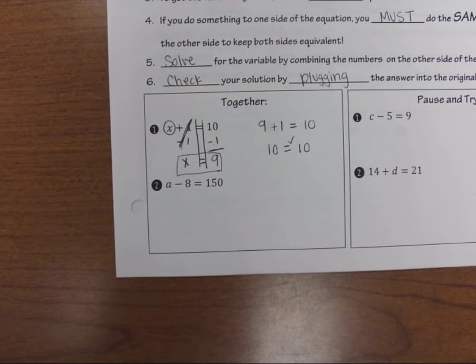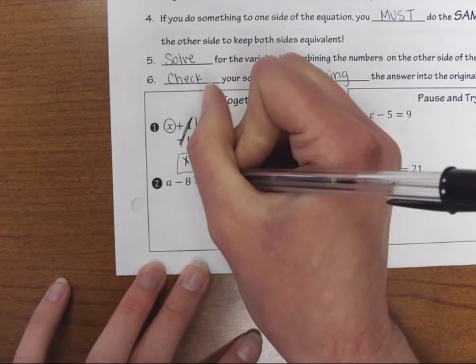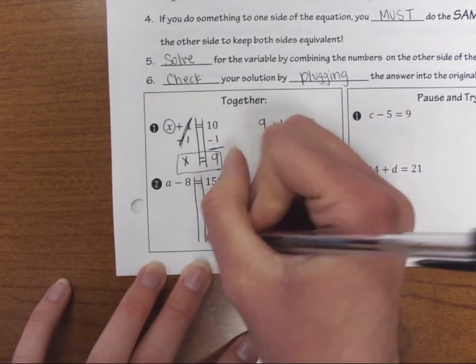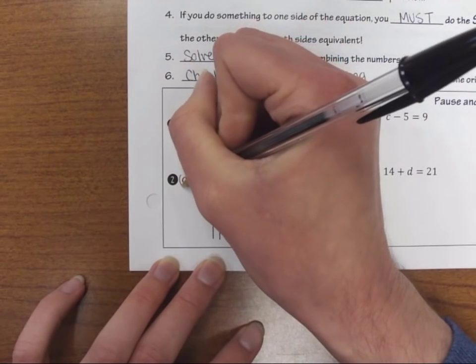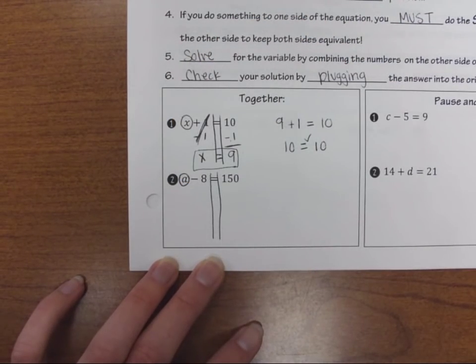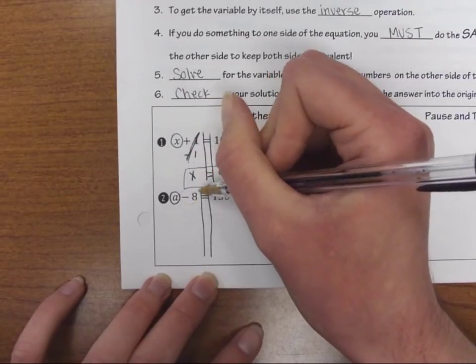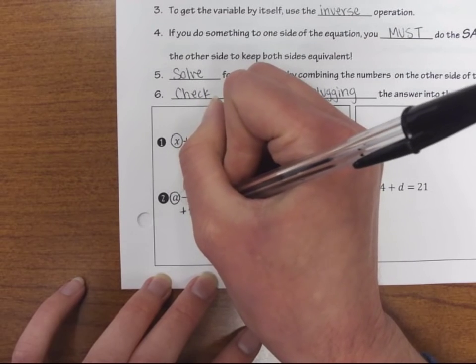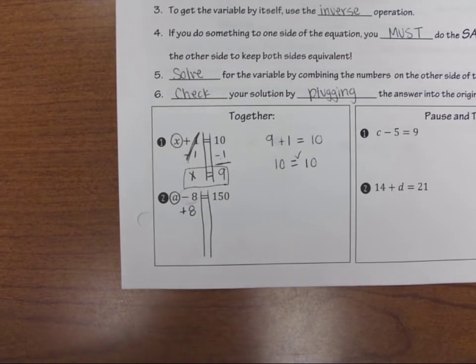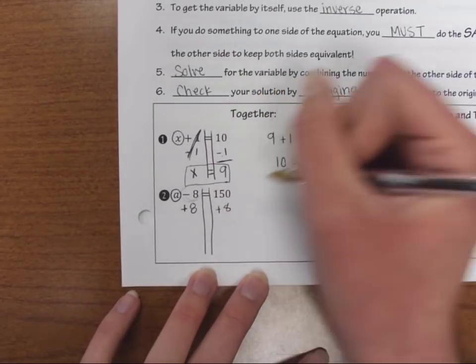Okay, let's try number 2. So I'm drawing my railroad tracks right down like that. I'm going to circle my variable and anything attached to it. Again, this one's out in front, so it's just the a by itself. Now I want to do my inverse operation. So now this time I have a minus 8. So I want to do the opposite, and I'm going to add 8. Okay, if I'm subtracting, the opposite is to add. Since I did it over here, I have to keep this balanced and add 8 over here.